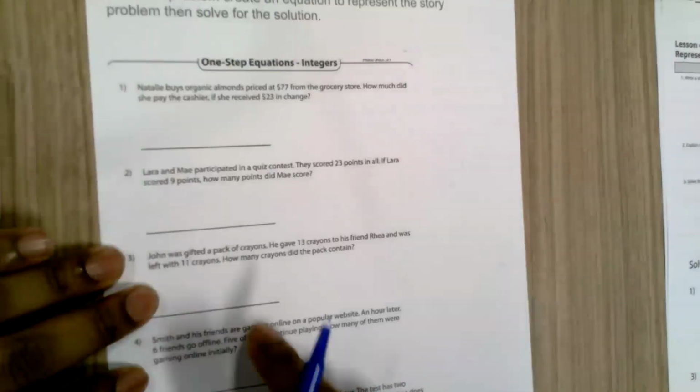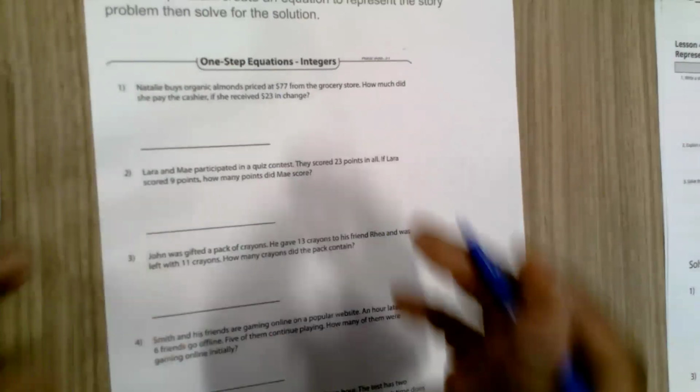Now, we've been working with algebra, and we've been trying to determine how to look at these number sentences to determine what's actually happening. But this is like a story problem. I'm going to go over two and you will do the rest. The first thing you want to do is read.